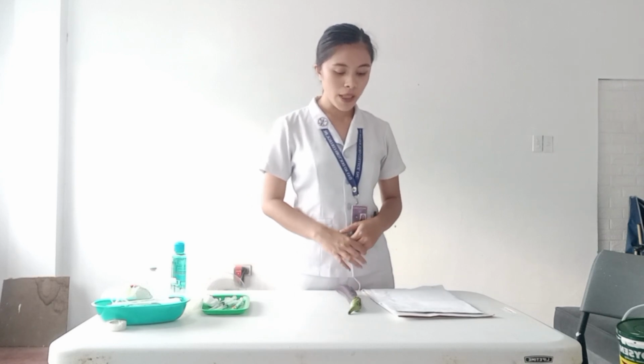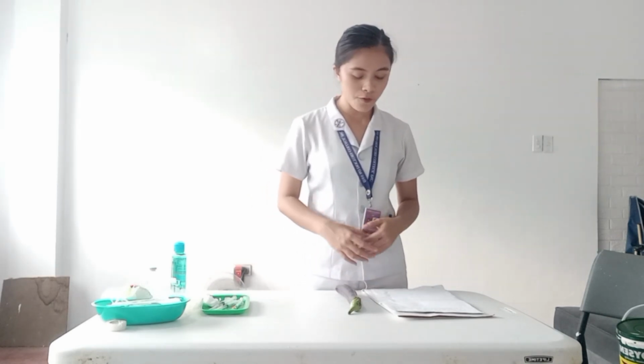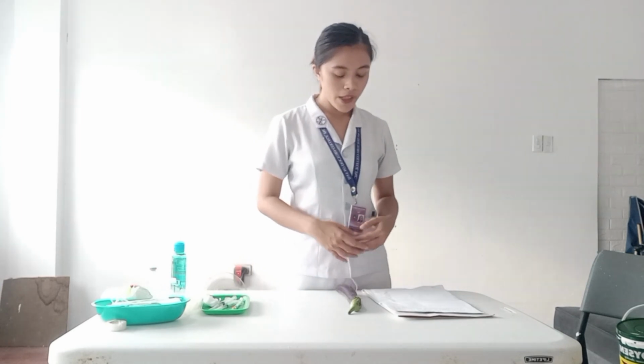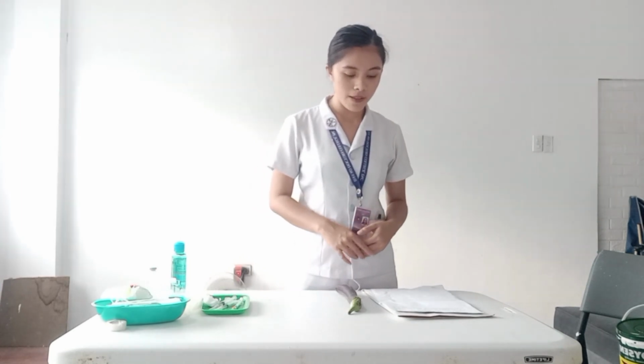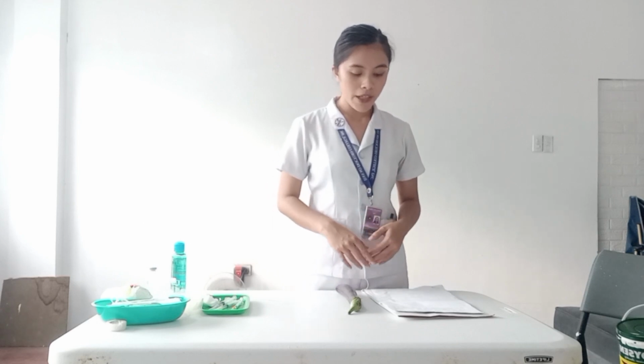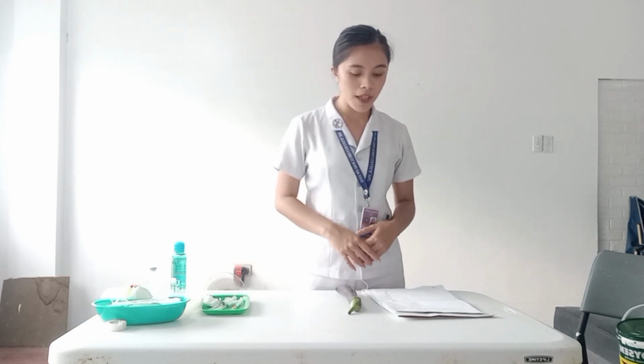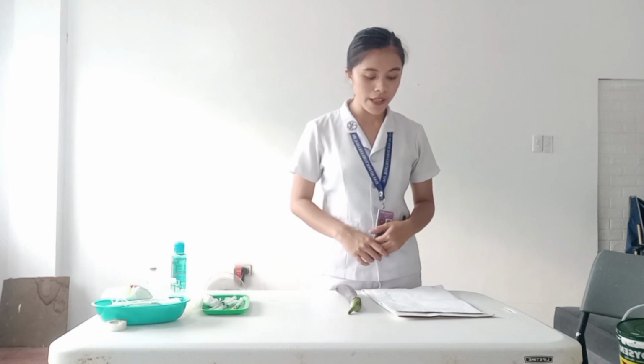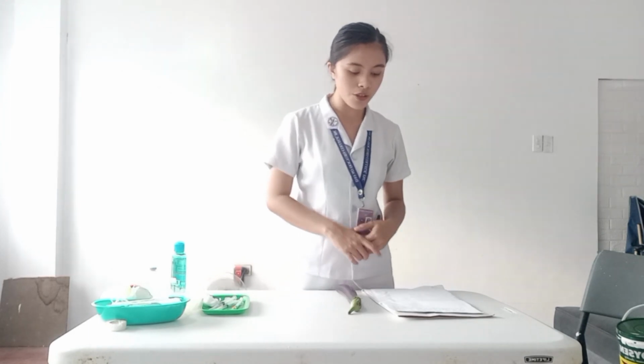Thank you. So, ma'am, today I will be doing a skin test for penicillin, which means that I have to inject a small amount of penicillin in your forearm to check if you are allergic to the medication. And after injecting the medication, there should be a small wheal, and you will feel a slight prick as the needle enters the skin. Will that be all right with you, ma'am?